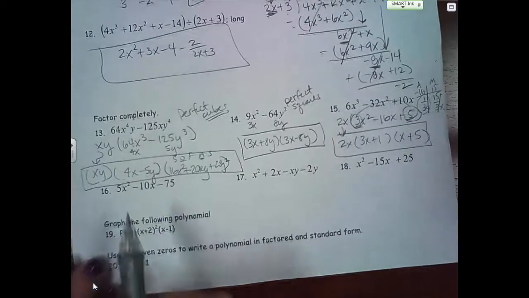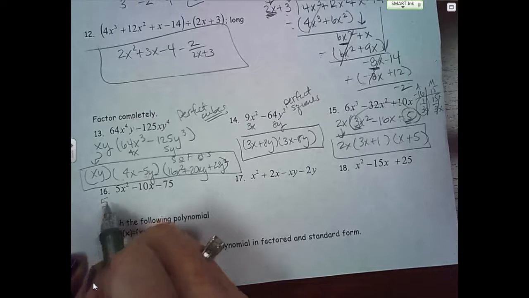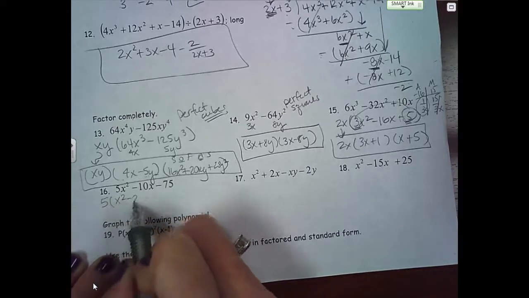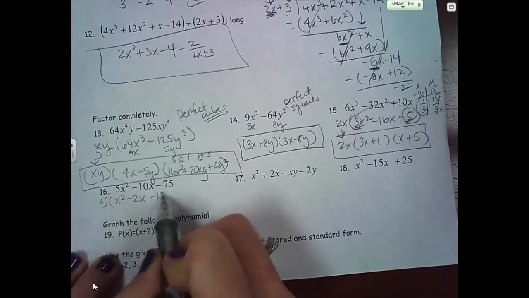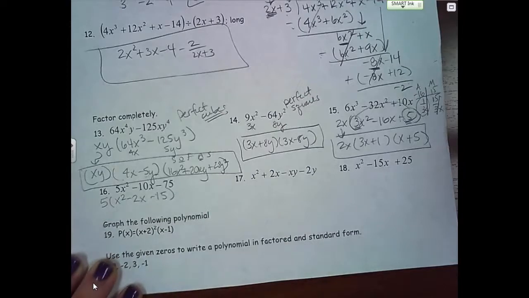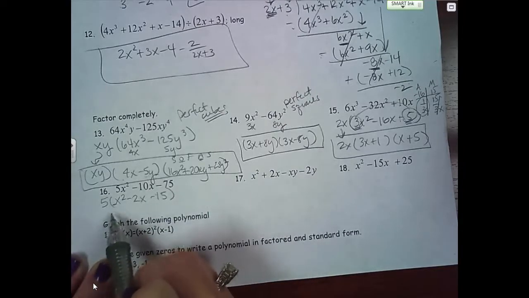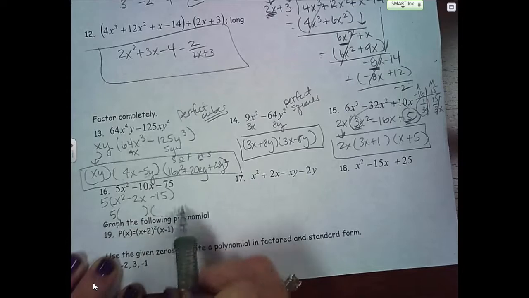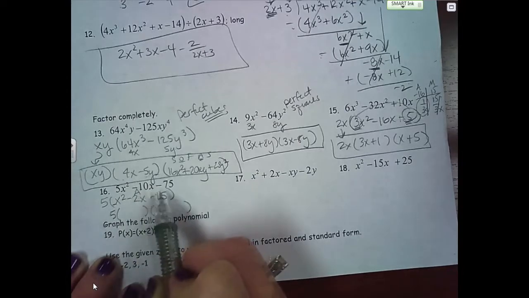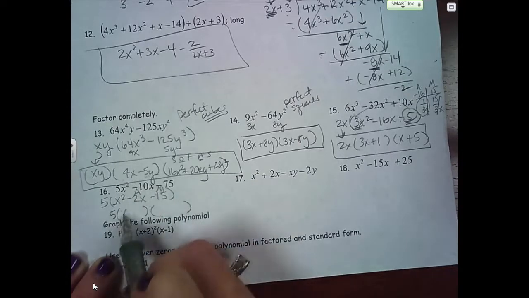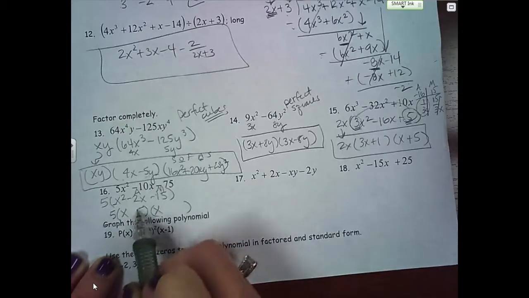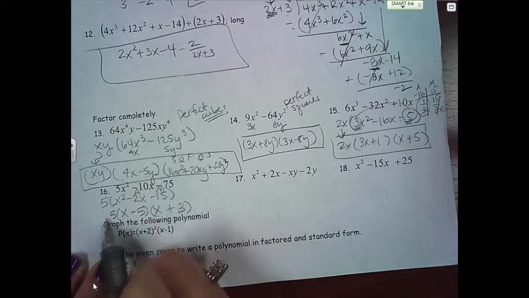Right, the next one, also you can factor a 5 out of it, so you always try to start there if you can. X squared minus 2x minus 15. This is an easier one to factor because it doesn't have a leading coefficient. So drop your 5 down and then just factor numbers that add to give you 2 and multiply to give you 15. Put your x in your x. So 5 times 3 is 15. You want a negative 2. So there's your signs.